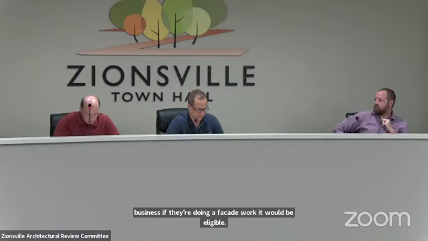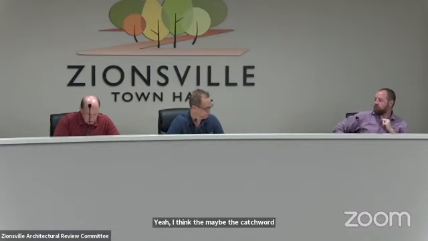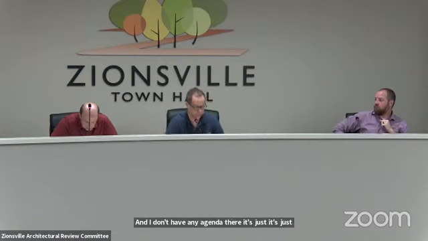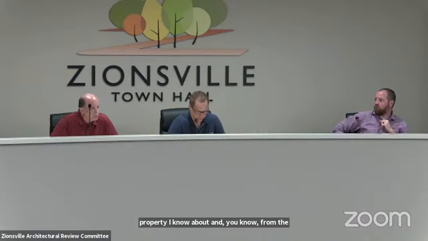Yeah, I think maybe the catchword there is "existing." It's really what is the proposed use that is going to make it. It's not so much what it is today, it's what it's going to be as part of the renovation. So again, I think you're talking about a small handful of structures, but that one specifically on Pine Street, and I don't have any agenda there. It's just a property I know about, and from the development of the town, you would not want to disincent that, I wouldn't think. And like I said, there may be a couple of others, but that's the most notable.